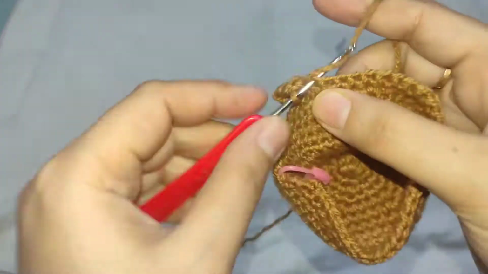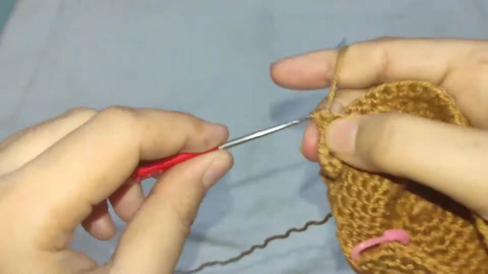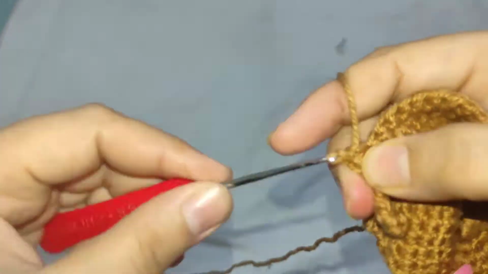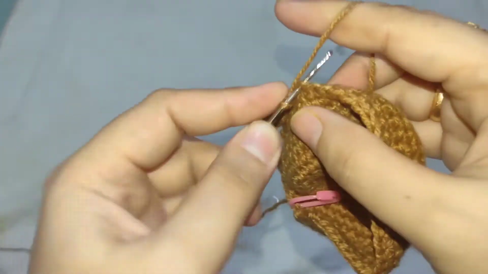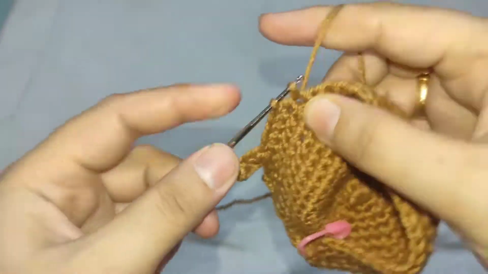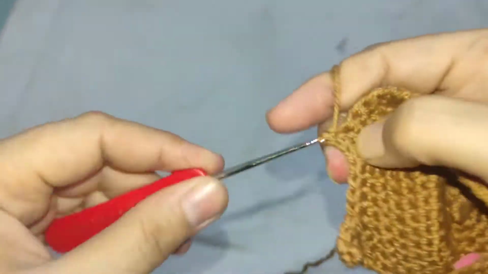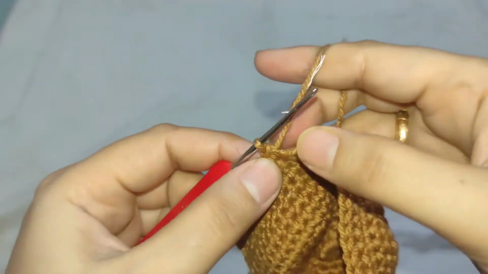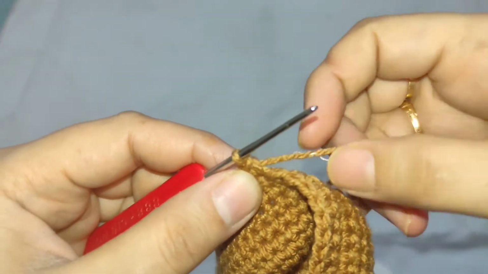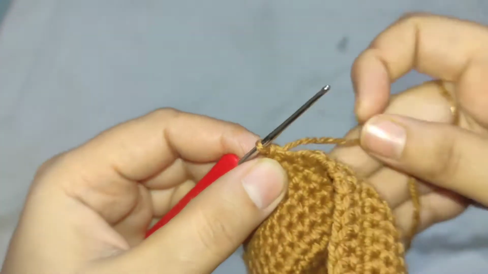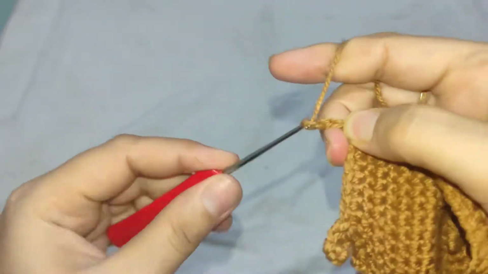Now 8 single crochet. 1, 2, 3, 4, 5, 6, 7 and 8. 8 single crochet. Again chain 4. 1, 2, 3 and 4.